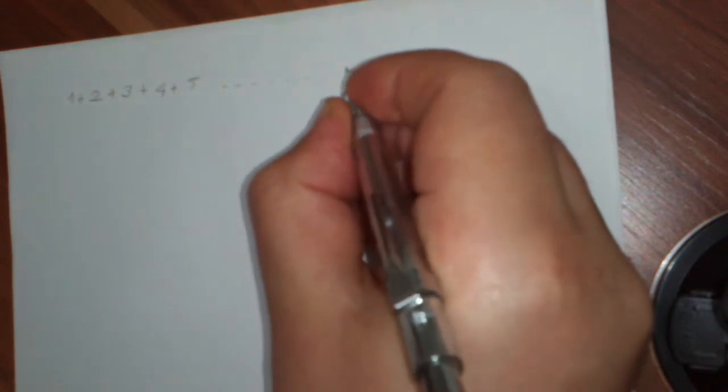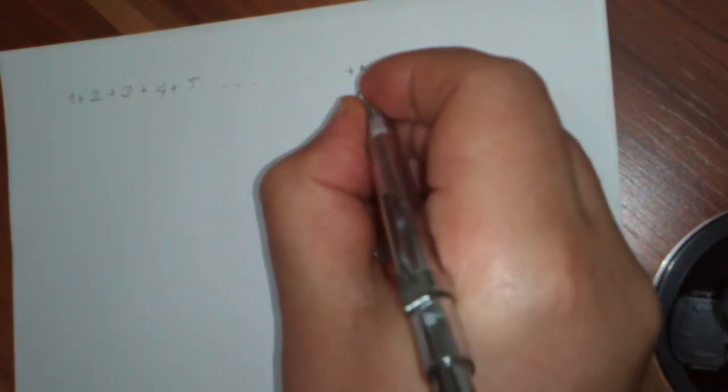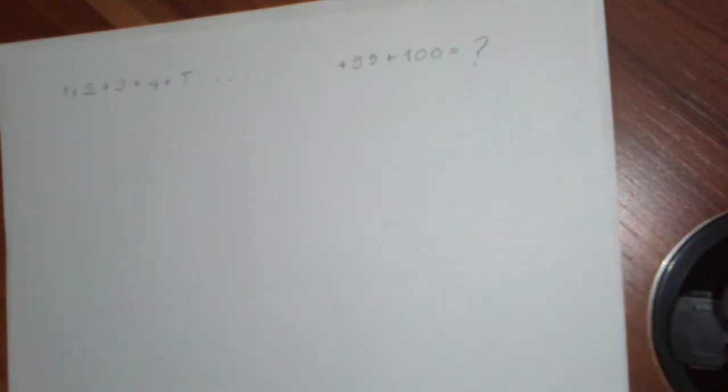Well, now, our subject is adding up numbers. I mean, we can give an example on that. Let's say we have numbers such as 1 plus 2 plus 3, 4, 5, and so on. Say we have to add numbers from 1 up to 99, 100. When you're given a question like this, you can try to add them up one by one.